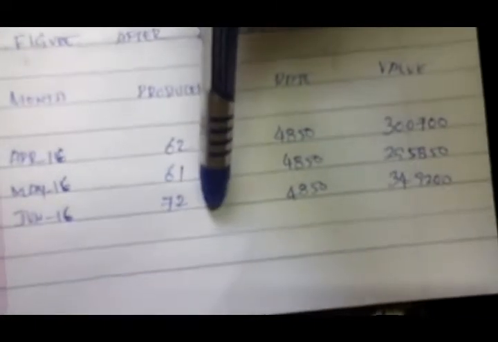After implementation, see here, these are the months of April 16, May 16 and June 16. We are producing 62, 61, 60 and 72, with one product value 4850. We achieve results like this, as shown in this value. Then I move to the production rate comparison, before and after.